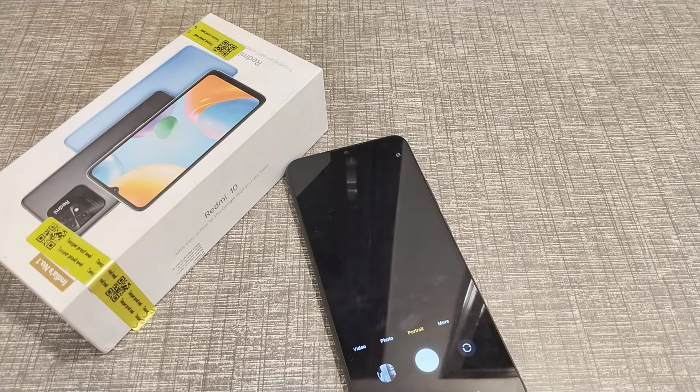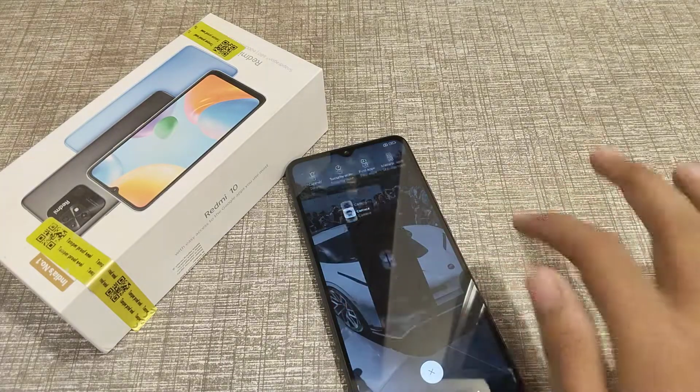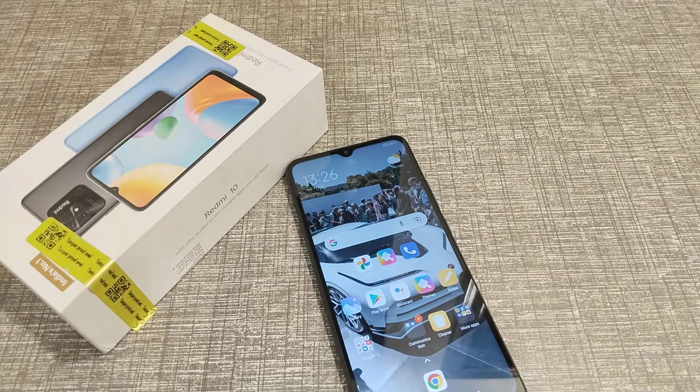Today I have a Redmi 10 phone and I'm going to tell you about the Redmi phone camera settings, how you can use it and how you can take photos. In this video, guys, we will talk about it.